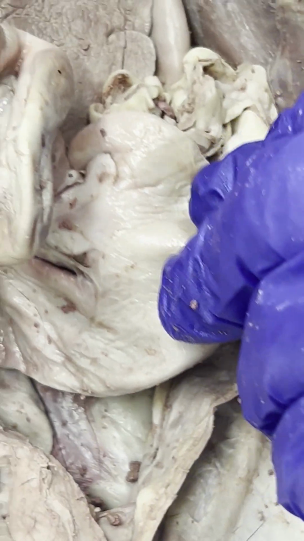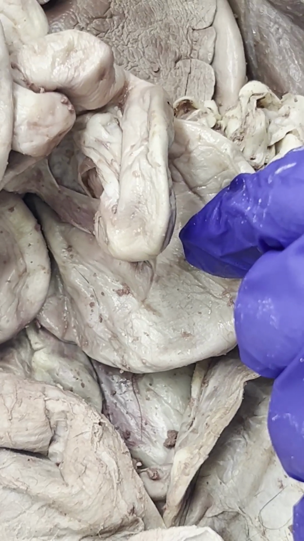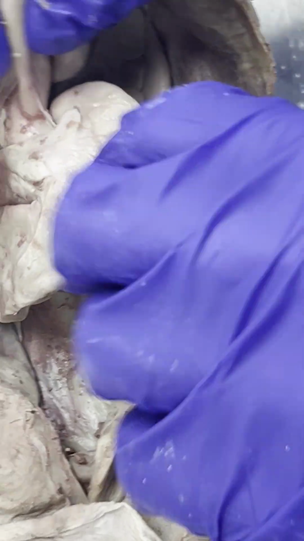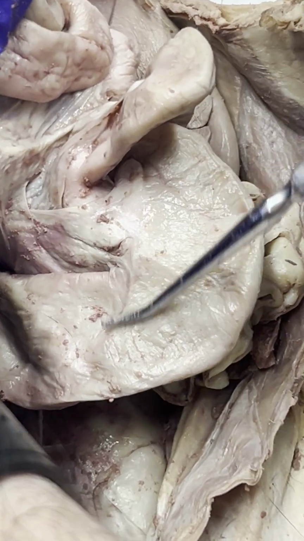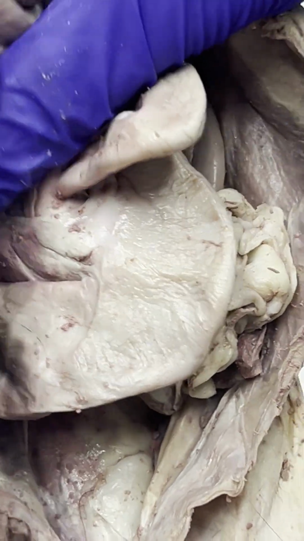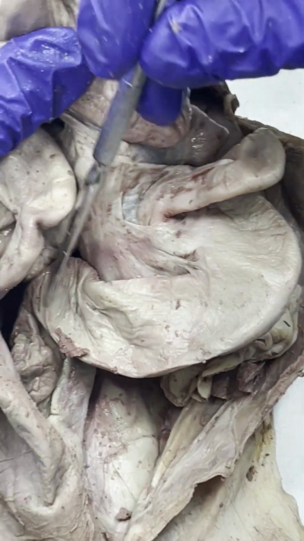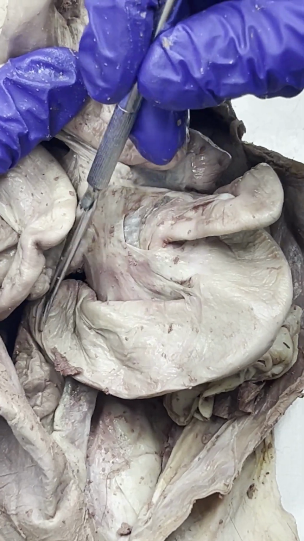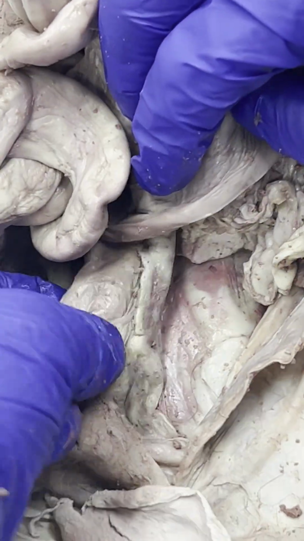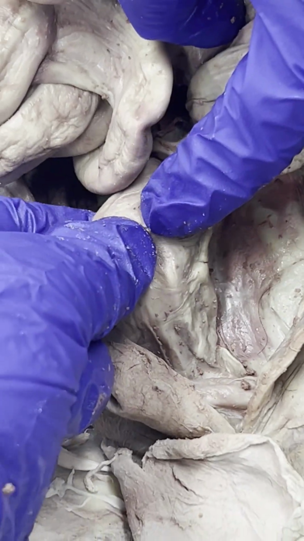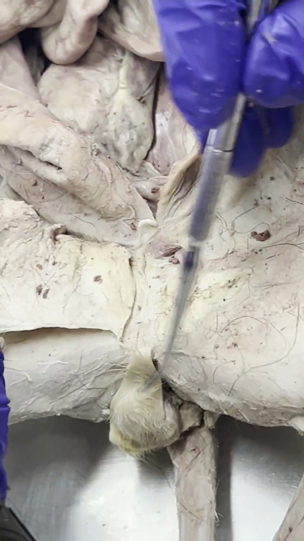So after the small intestine, we're also going to get into the large intestine. The large intestine, just like the small intestine, is broken up into 3 different parts. We have the ascending colon, which is going to be right here. Then we're going to get into the transverse colon, right here. The transverse colon is going to be attached to the descending colon, which is right here. And then it'll come right out of the rectum, in that area right here.